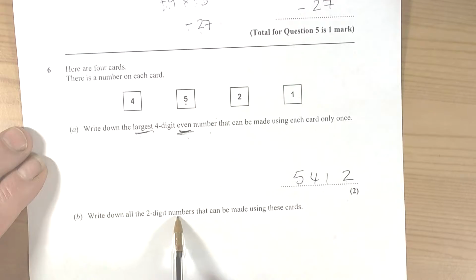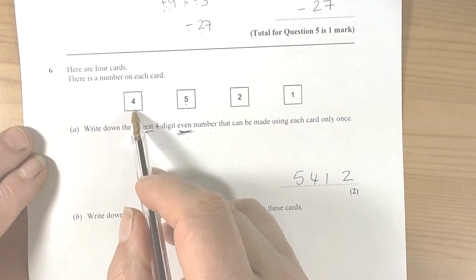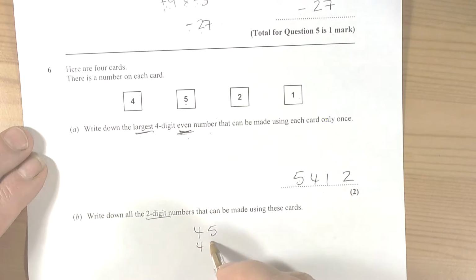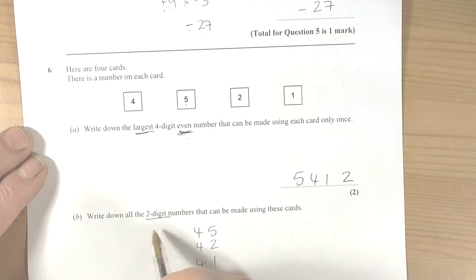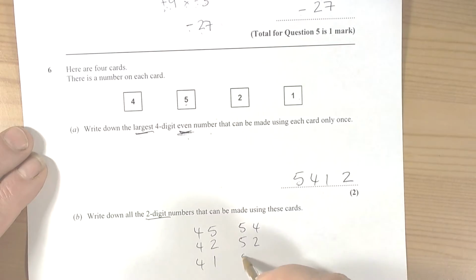Write down all the 2-digit numbers that can be made using these cards. Well, again, we want 2-digit numbers. Just do this from pure logic. Start with the 4 and then combine it with every other digit. So we can have 4 5, 4 2, 4 1. It says write down all the 2-digit numbers, so now we'll start with the 5. So we can have 5 4, 5 2, 5 1.